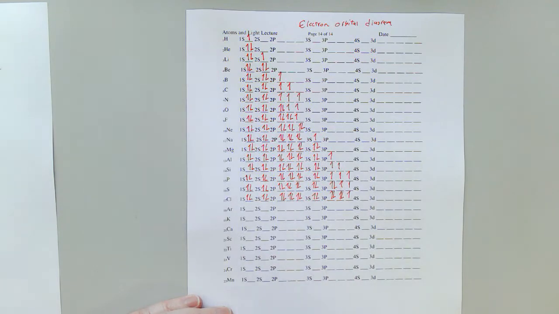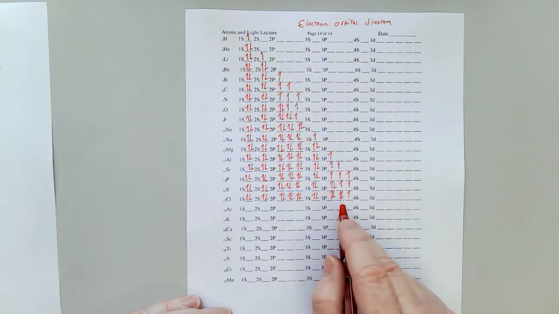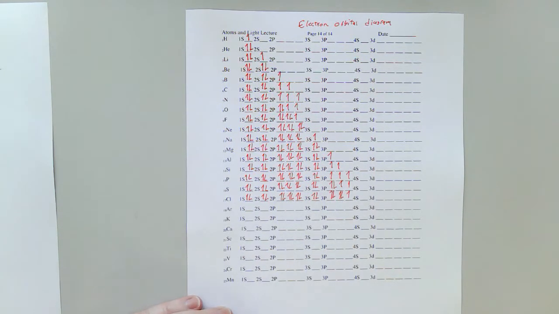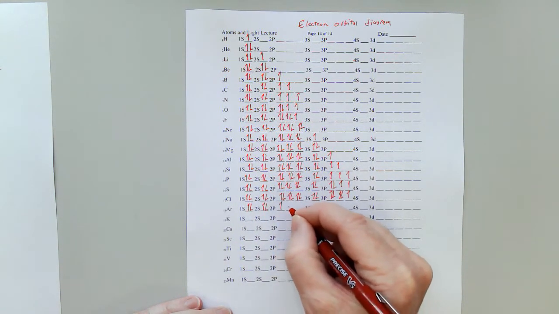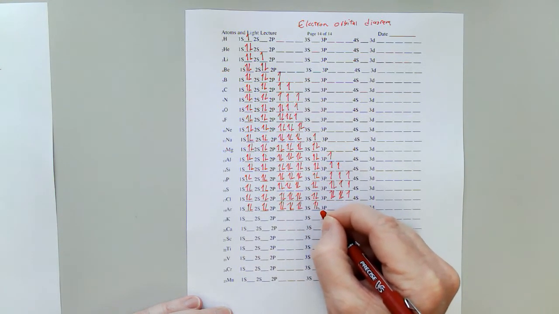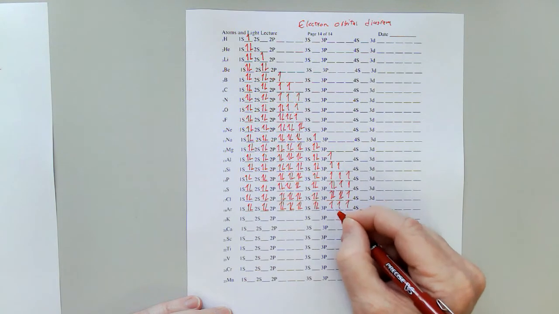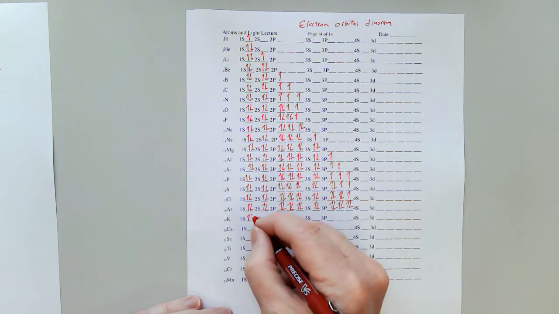now it's worth pointing something out here. If you look at fluorine and chlorine, which are both in the same family, they have similar outermost electron configurations. We're going to end up calling that valence. Argon, everything should be full because it's a noble gas. There we go. Potassium.